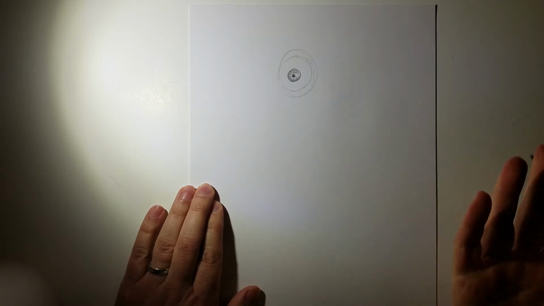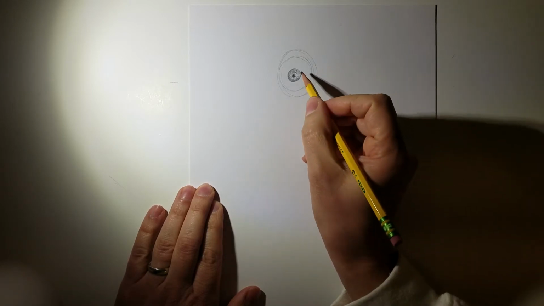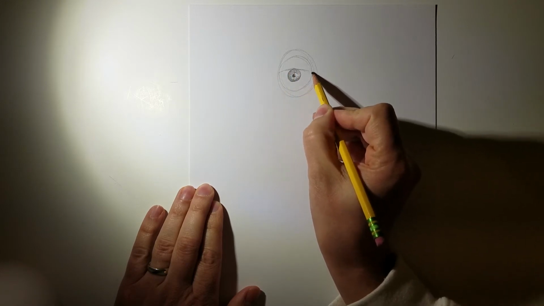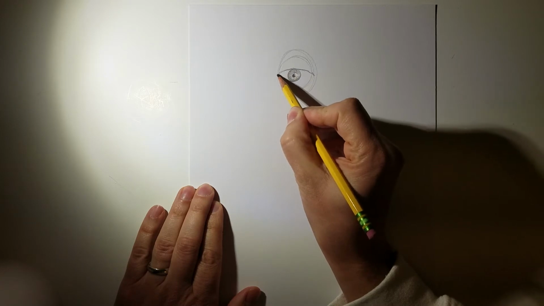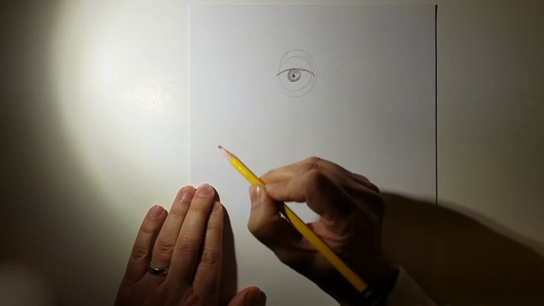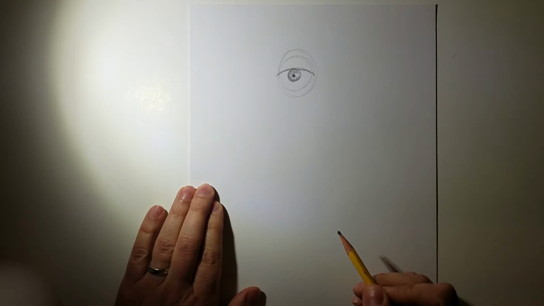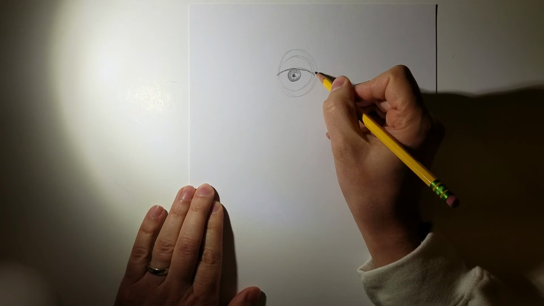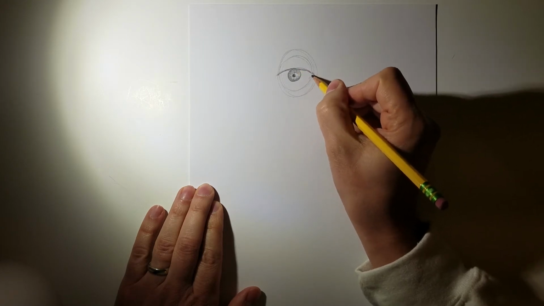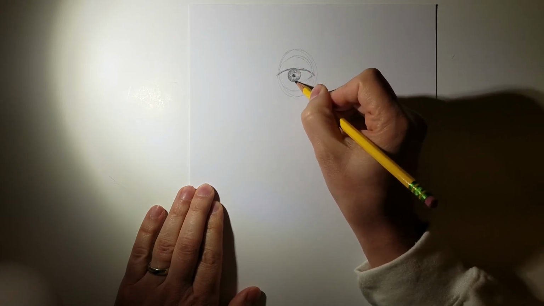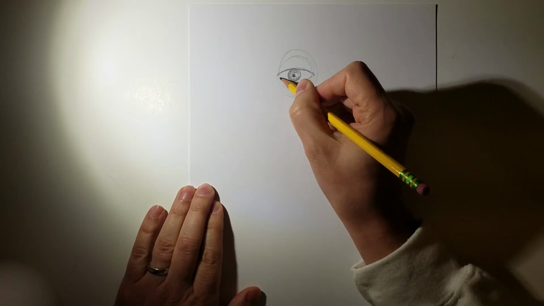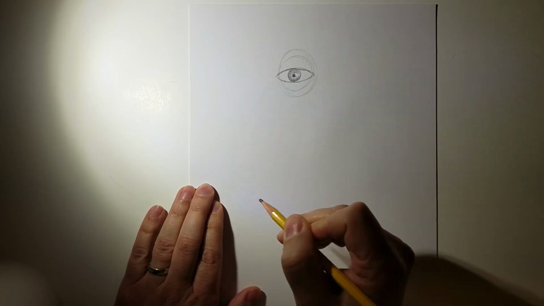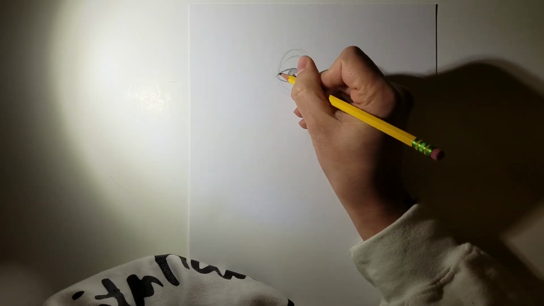Now, we don't see all of that because we have eyelids. Those eyelids cover our eyeball. And your eyelid, if you look in the mirror, you can see this, will always cover the top part of your iris. Now, the bottom lid will cover in some cases, some of that iris, and sometimes not. So that is going to be up to you and how you see your eye.